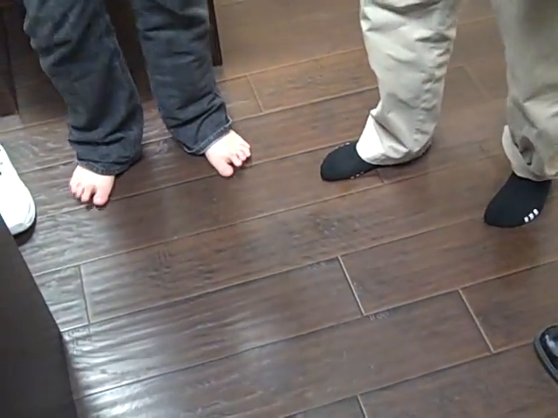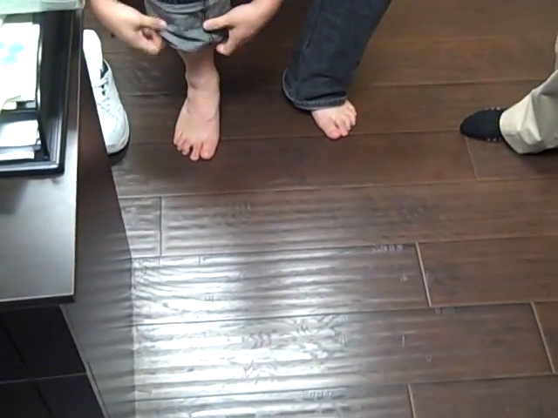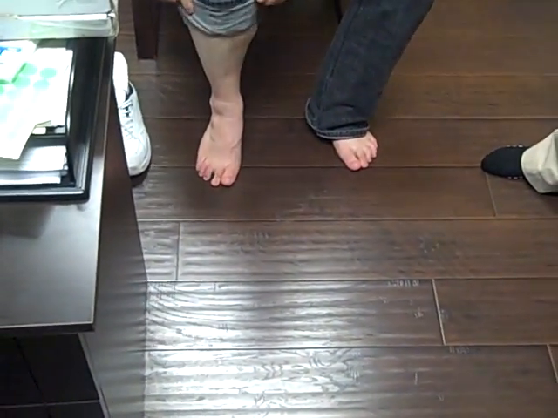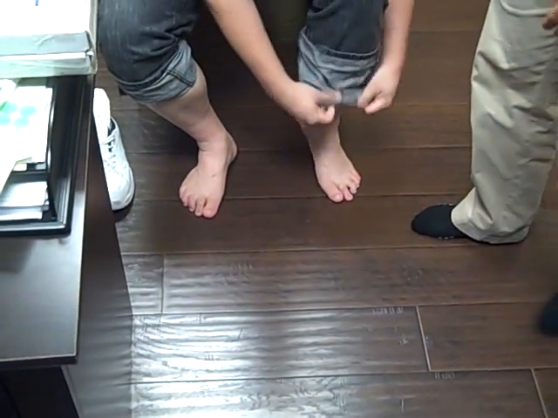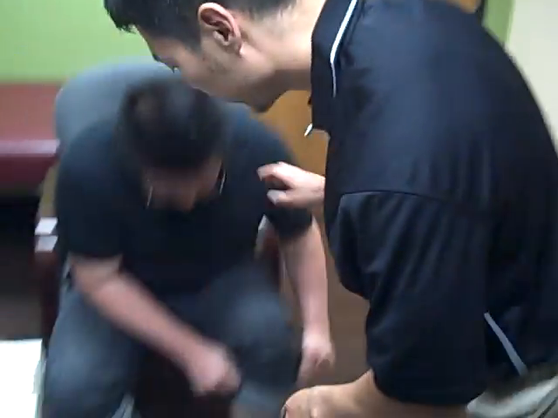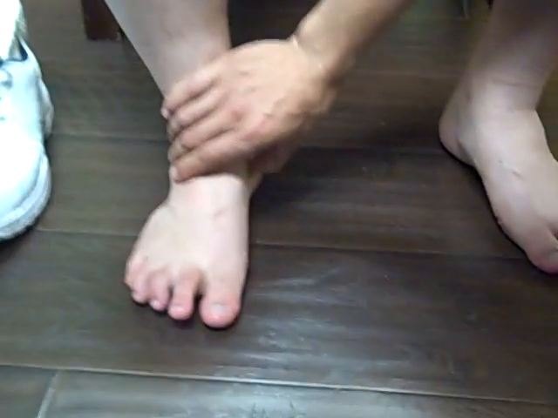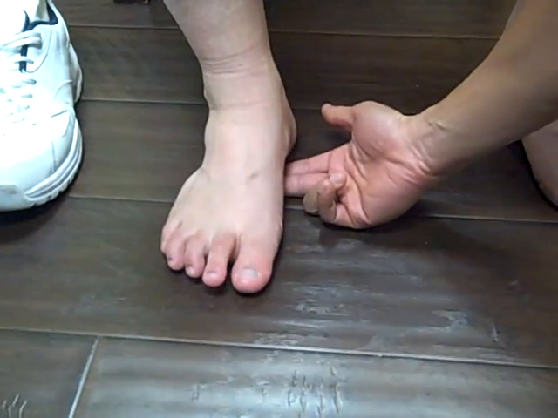Can you pull your pants up again? Both sides. And I'm going to show him how the arch is dropping. This is called the navicular drop test, okay? So we got the navicular bone right here. We got the process right here. Now put your finger underneath. I want you to stand up.